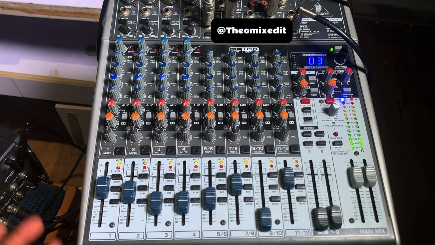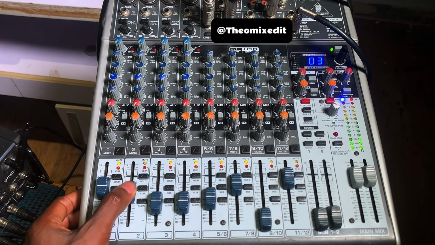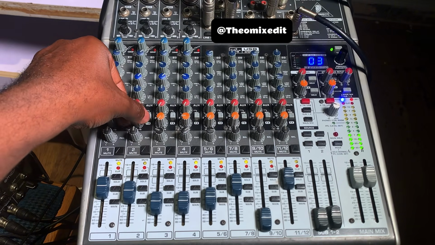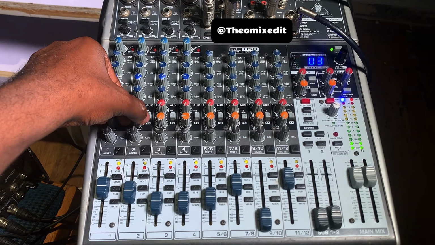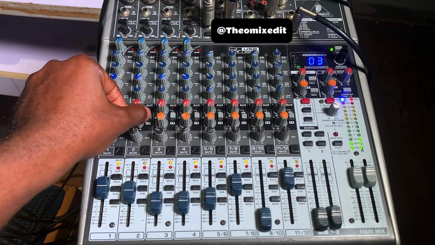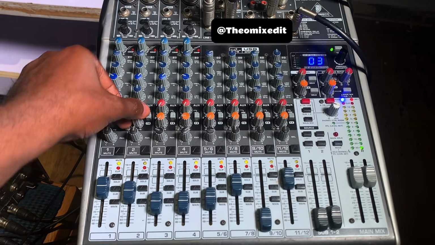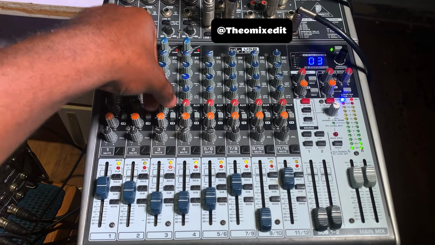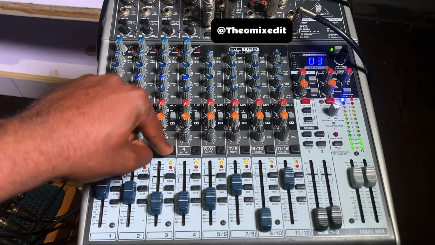So now let's start with the snare. I'm going to exaggerate it first so that you hear and understand what I'm saying. So you can hear that now. Yeah, that's how to use the reverb. I'm going to put it on these toms too.